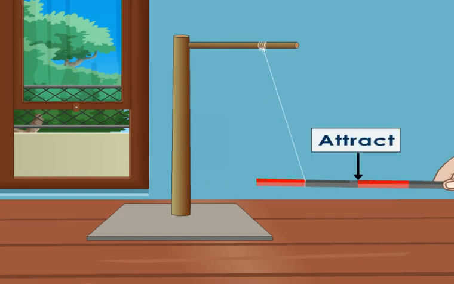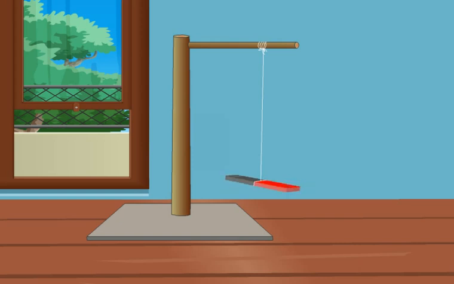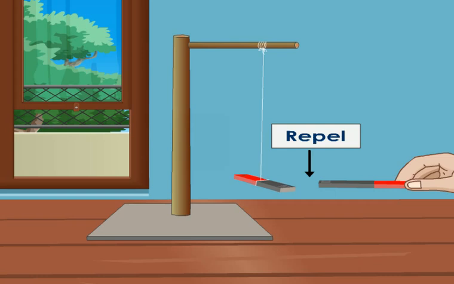Do you observe the attraction between the two poles? Now bring the south pole of the other magnet near the south pole of the suspended magnet. Do you observe the repulsion between the poles? Obviously you do.